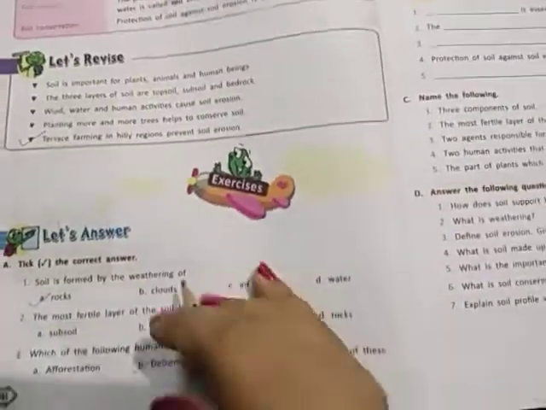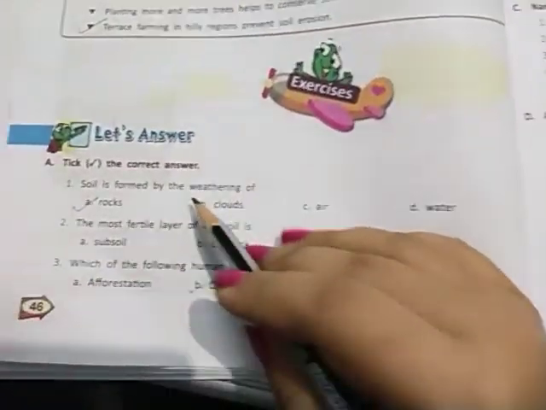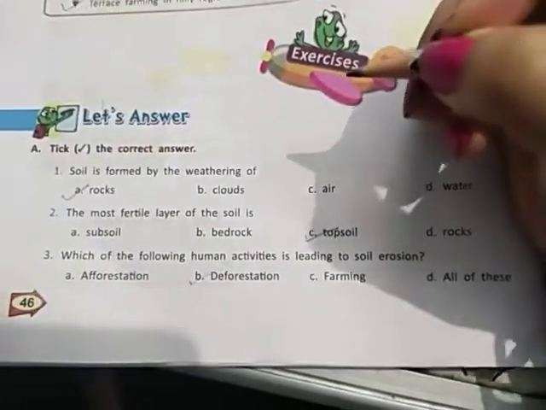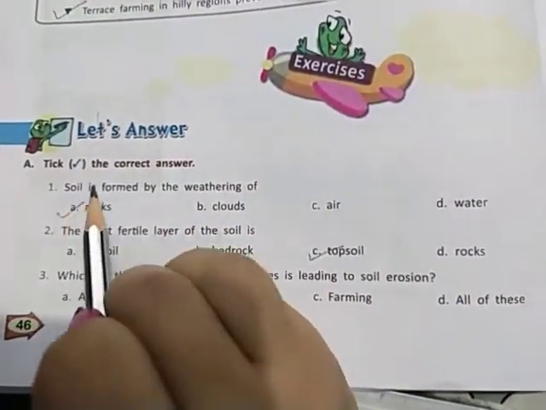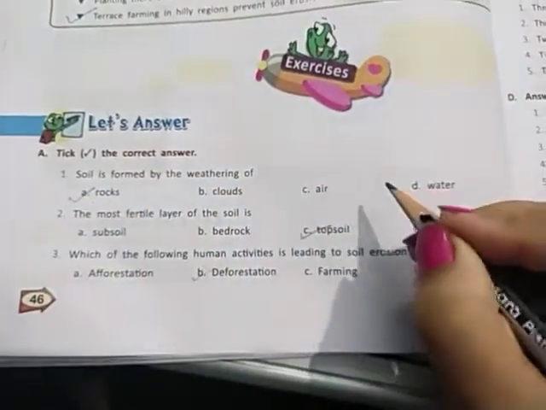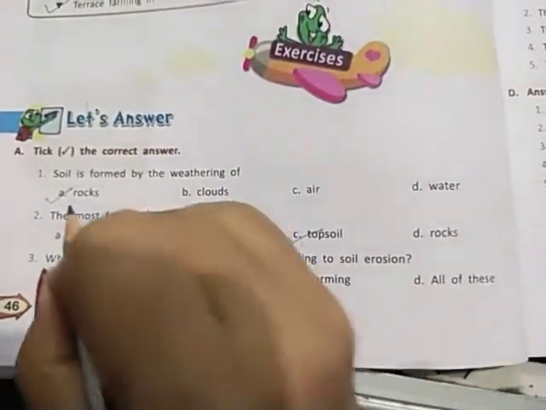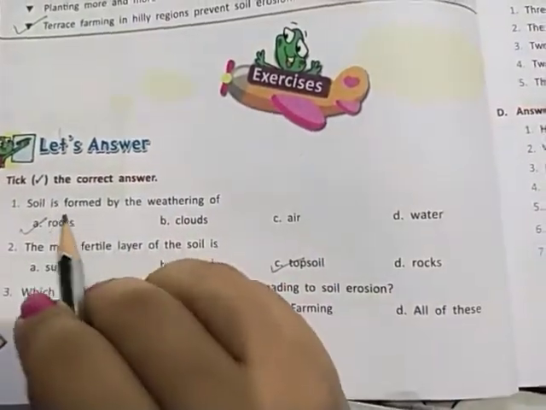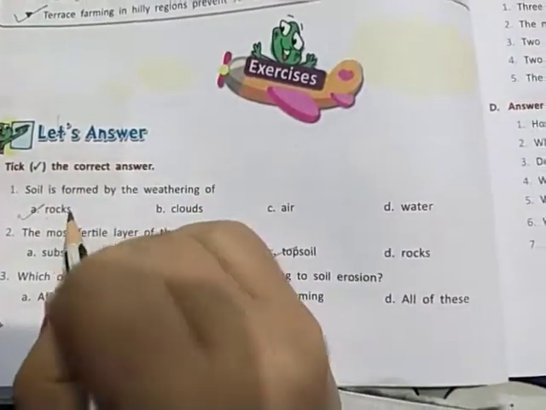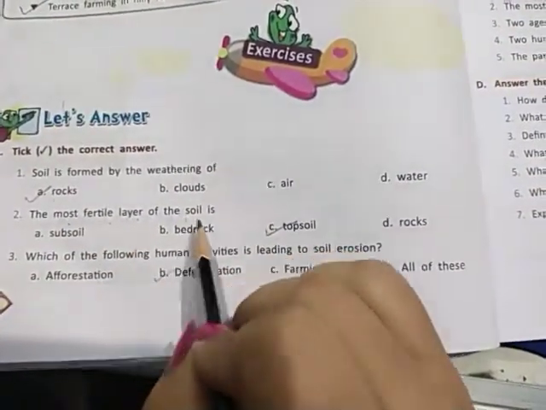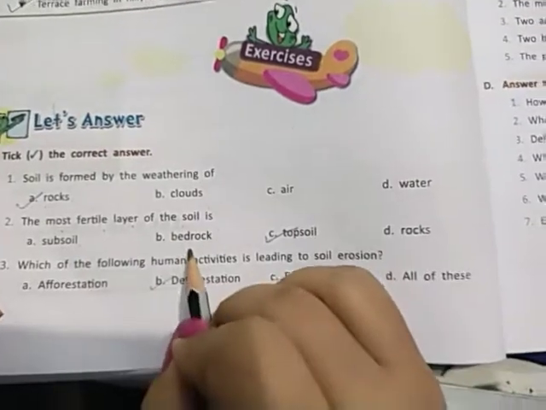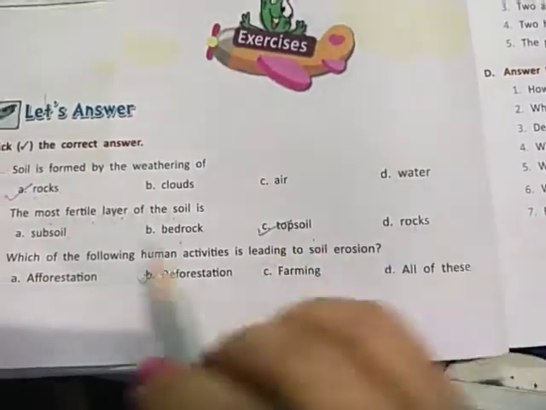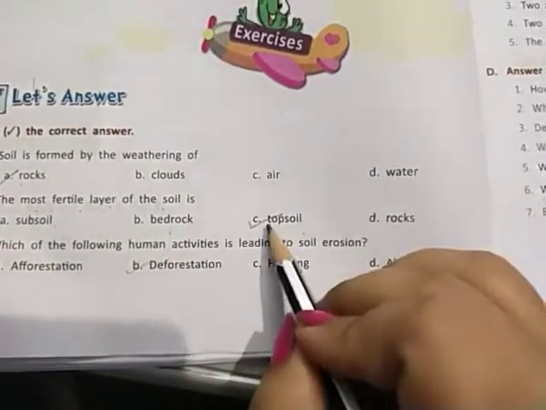Now move towards the exercise. The first exercise is tick the correct answer. The first question is, soil is formed by the weathering of: rocks, clouds, air or water. So soil is formed by the weathering of rocks. The most fertile layer of the soil is: subsoil, bedrock, topsoil or rocks. Of course, the most fertile layer of the soil is topsoil.